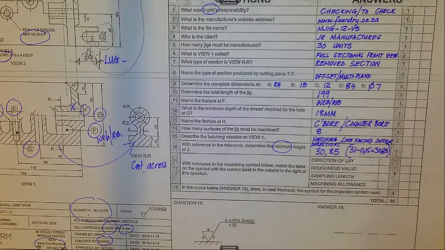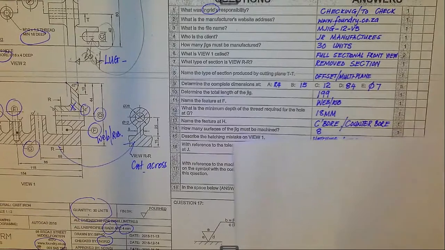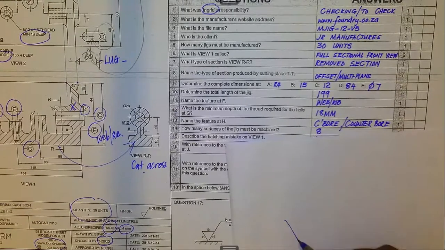We have got here, this is for question number 17. We have got B, it's already given. When you are looking at a machine symbol, it would come like that. This is just ordinary.